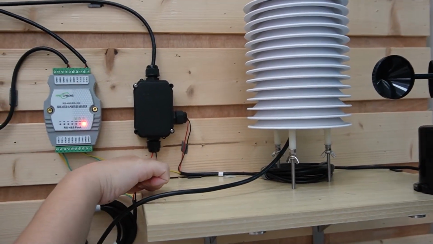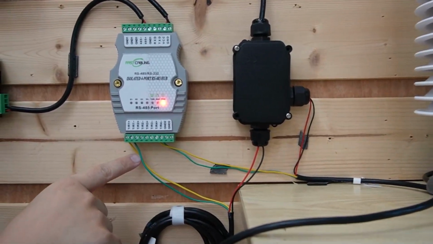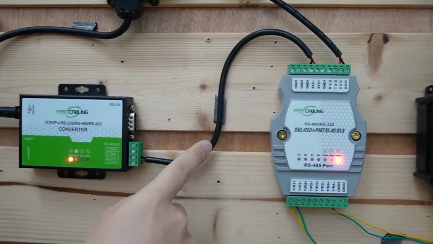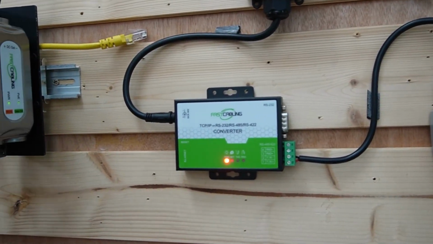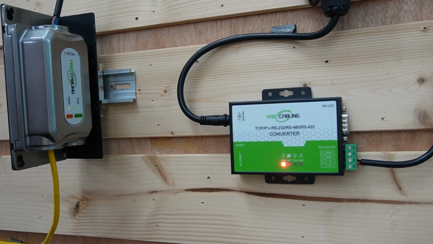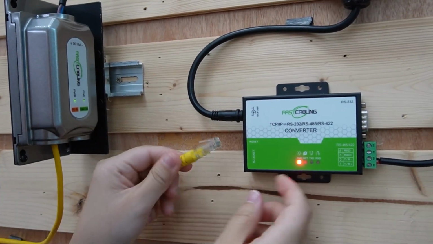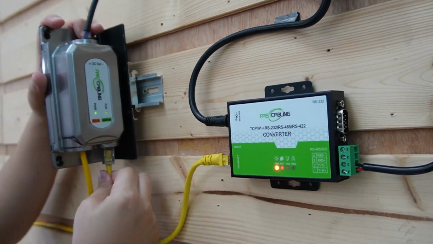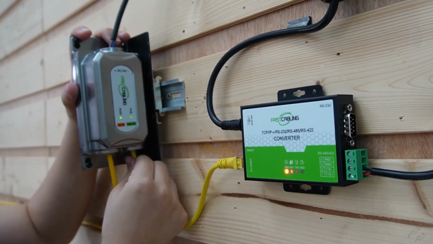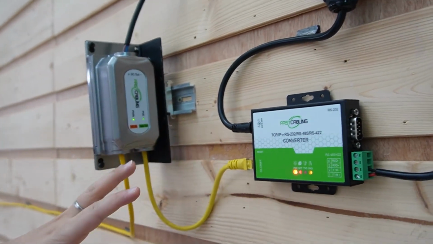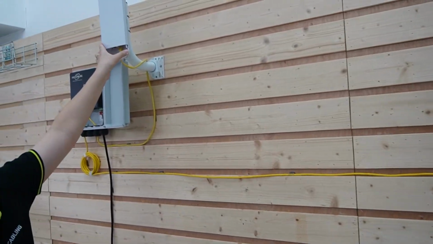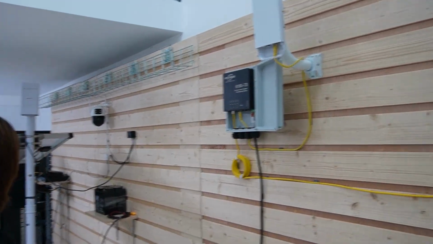So as you can see, all the wires are connected, and also to the hub as well. And then the hub will transmit the data to our serial device server. The serial device server will convert all the serial data to Ethernet packets. So I'm going to use a short patch cord to connect it with our PoE splitter. All the data will go through this Ethernet cable and to the wireless network bridge, transmitting all the way to our control room.